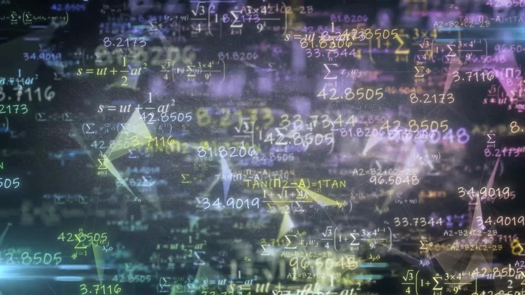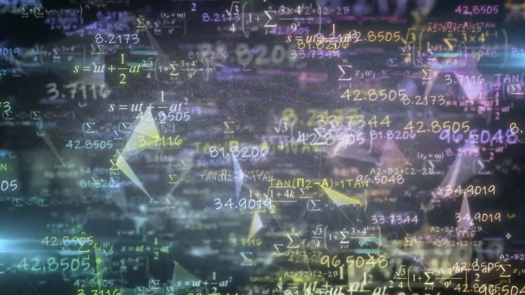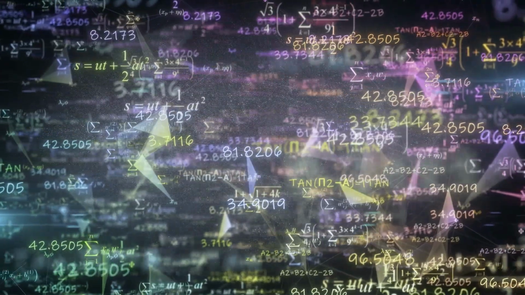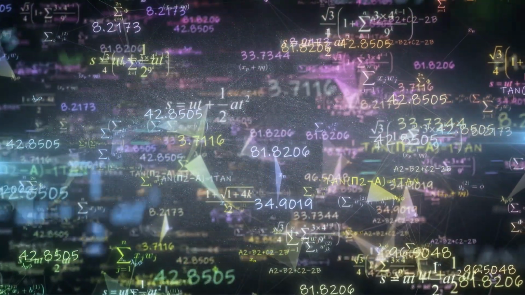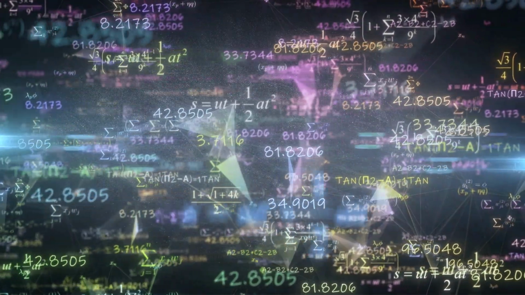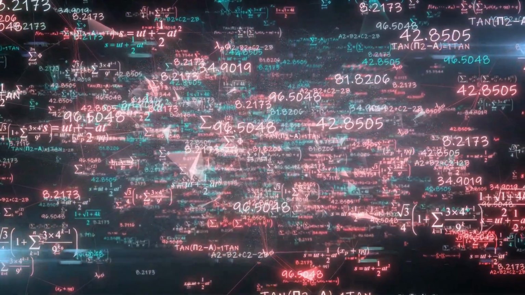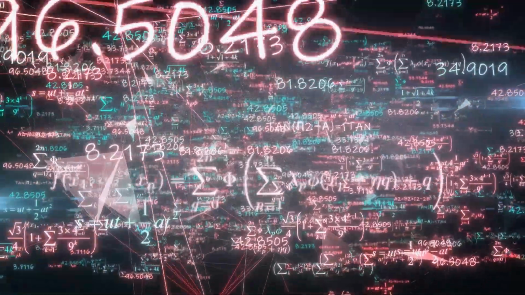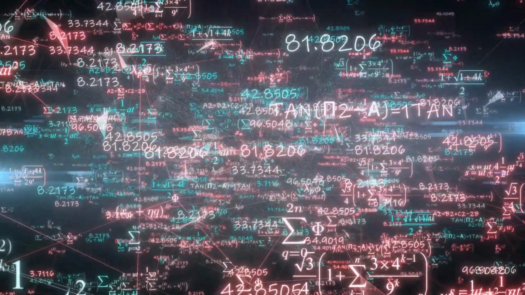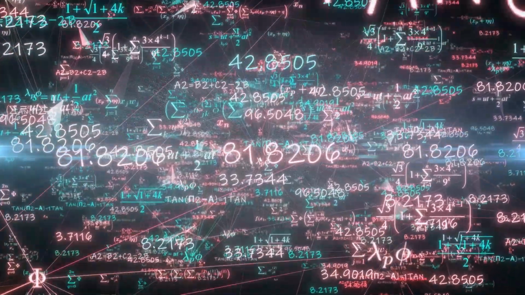Next, we have the multiplication of a matrix by a scalar. A scalar is just a fancy term for a regular number. To multiply a matrix by a scalar, you multiply each element in the matrix by that scalar. For instance, if you have a matrix with elements 1, 2, and 3, and you multiply it by the scalar 2, your new matrix will have elements 2, 4, and 6.